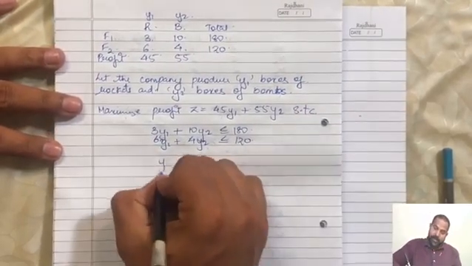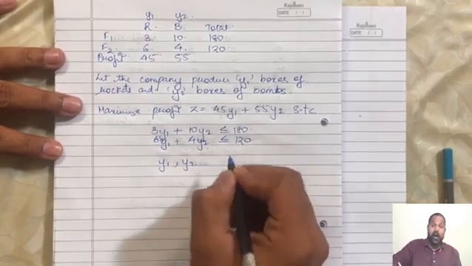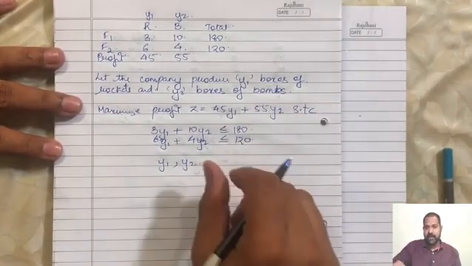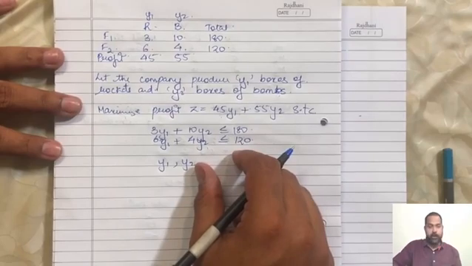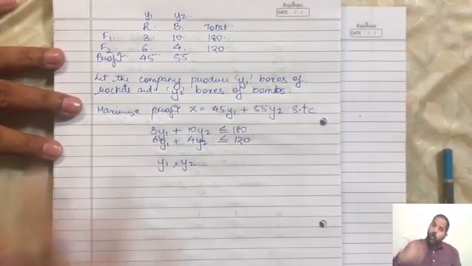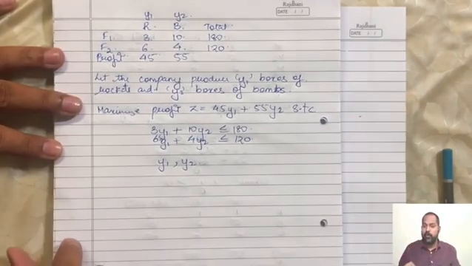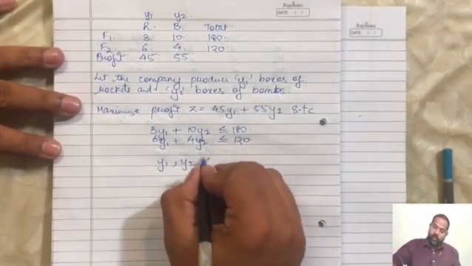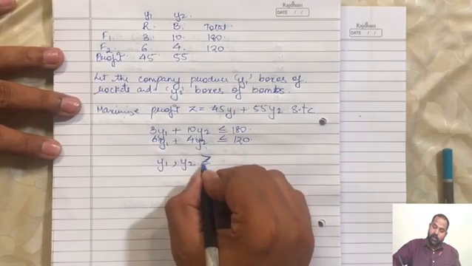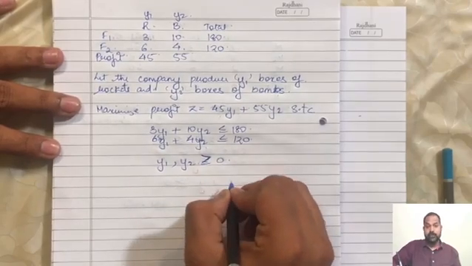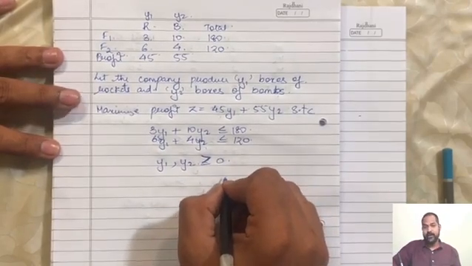And lastly, remember that Y1 and Y2 are the number of units that you are producing, which cannot be negative. If you don't want to produce, produce 0, that is allowed, but you are not allowed to produce negative. Y1 and Y2 are always greater than or equal to 0. This is the non-negativity constraint.